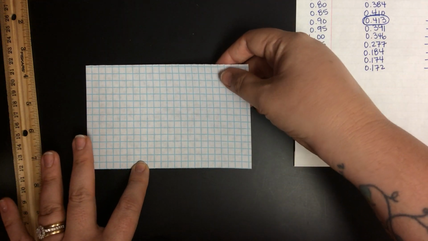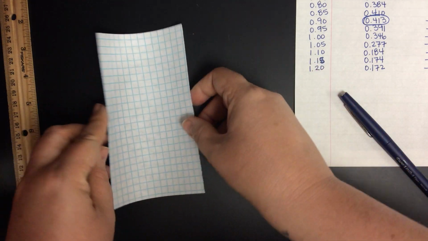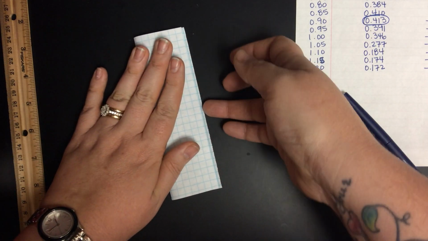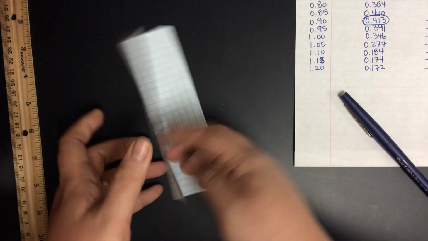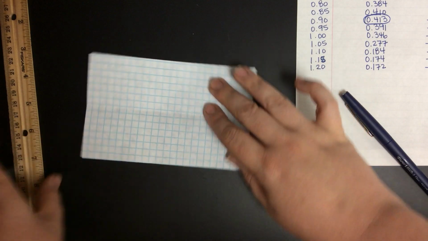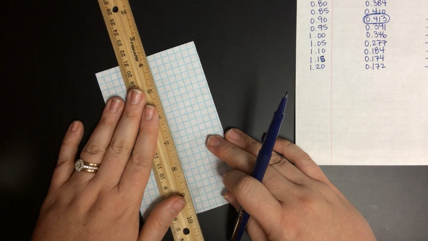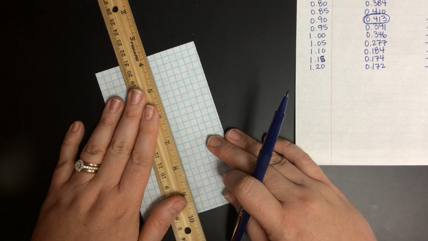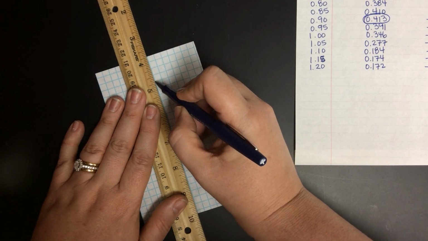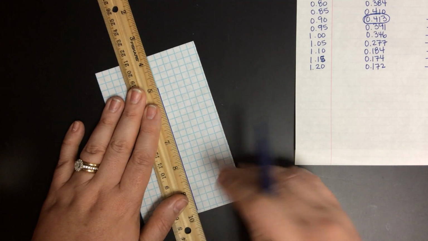So the first thing that we're going to do with your piece of graph paper or your notebook paper that you've prepared to be a graph, we're going to fold it in half, and we're going to find where the middle of that paper is, about the line that's closest to the middle. And that is going to be our X axis.